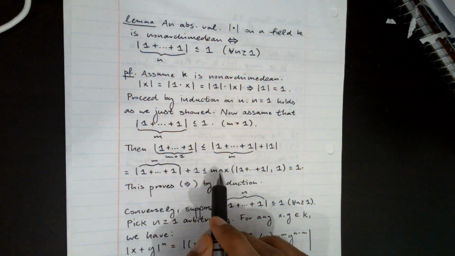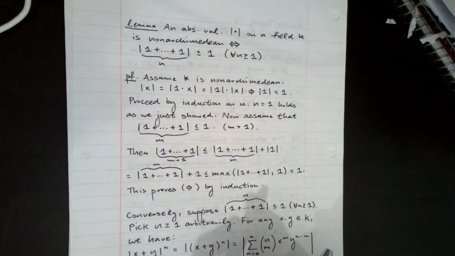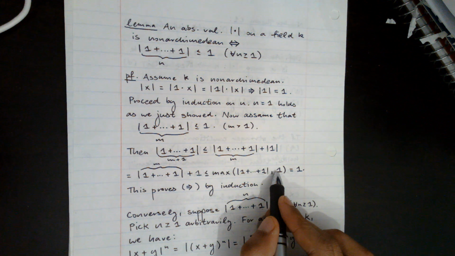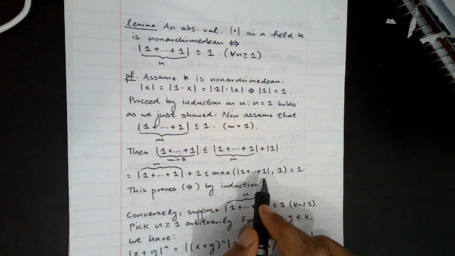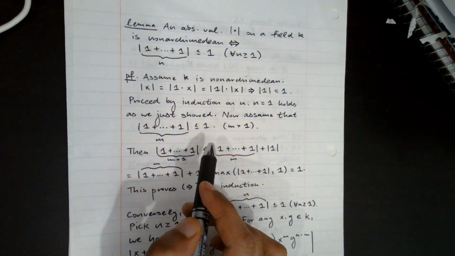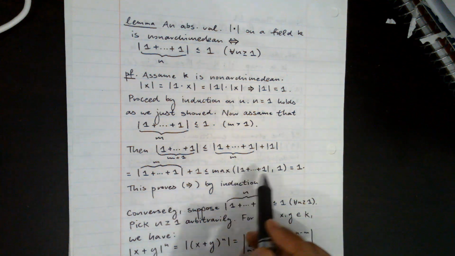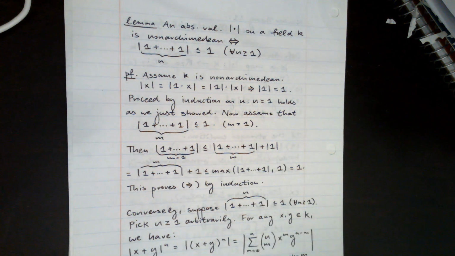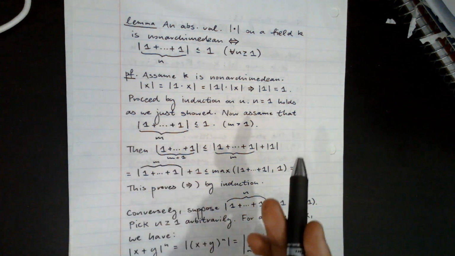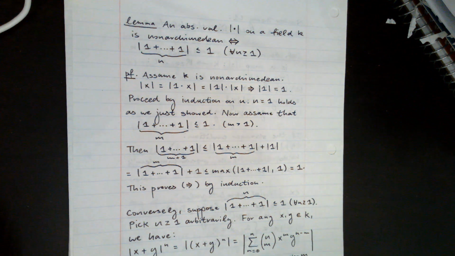We know that this is less than or equal to the maximum of the absolute value of the sum of m ones and 1. Now, we know by the induction hypothesis specifically, that this is less than or equal to 1. So at most, this is equal to 1, and the maximum is always going to just be 1 itself. This proves the forward direction by induction, because we've shown the base case and we've shown that if it holds for m, it holds for m plus 1. Great. So how do we show the converse now?